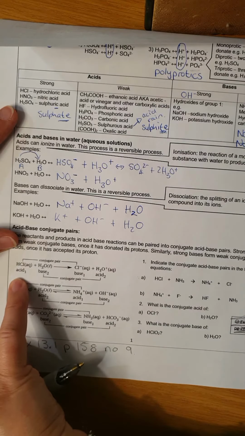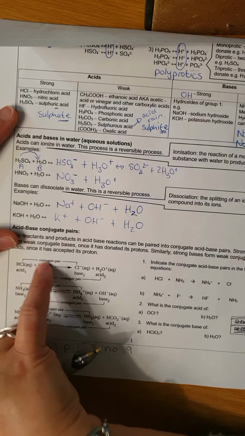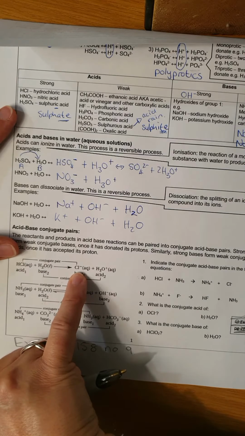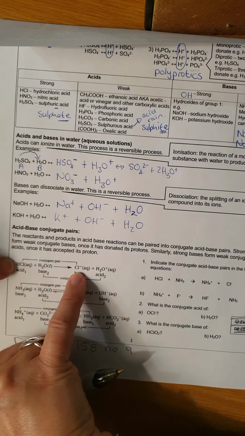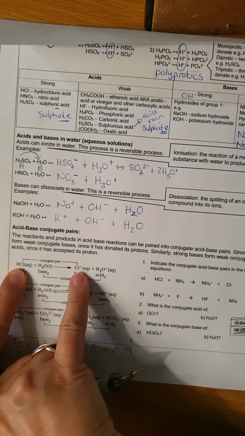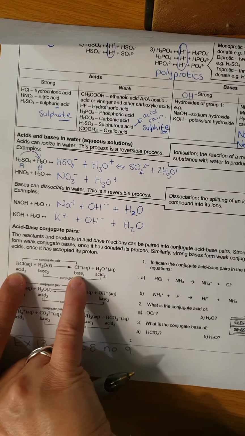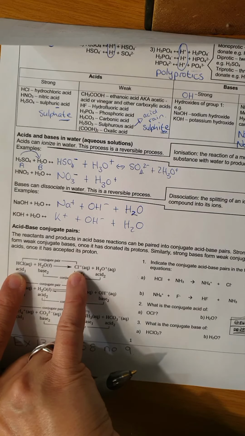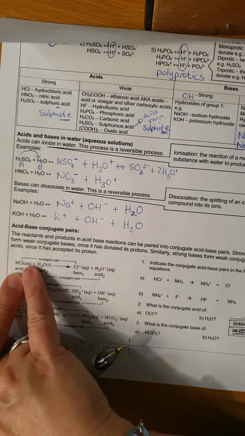We know HCl is the acid. When HCl donates its hydrogen, it becomes Cl minus. Does that make sense? And there's the pair: before it's donated, after it's donated. Now it has actually become a base. It's got no more hydrogens to donate, so it can only accept hydrogens again. Remember, this is reversible, so it could take its hydrogen back and form that again.